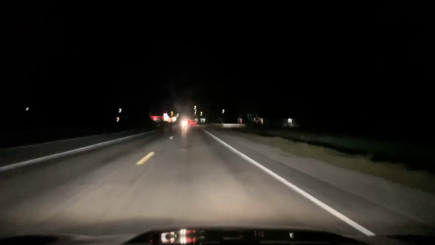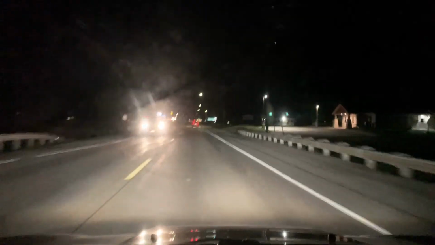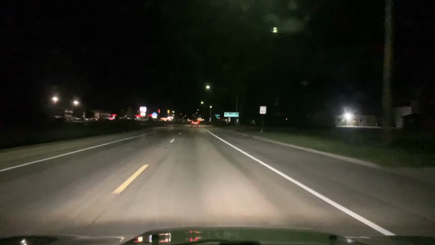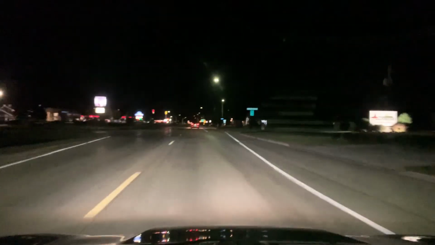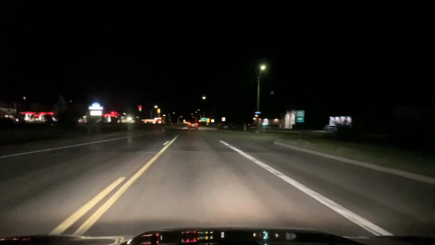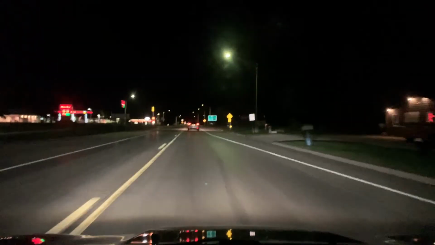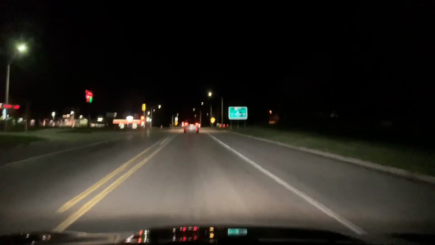So, I mean, the real test will be tomorrow. Probably late tomorrow, I'll be leaving to head down to Tennessee. And that'll be the first test of me going for a 9-hour drive. We'll definitely find out how it does.